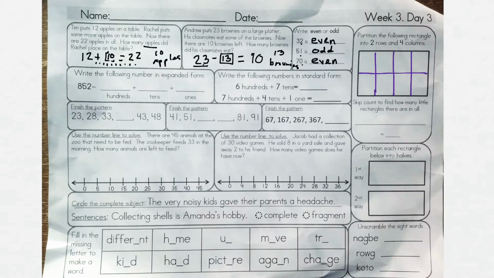So I have 2 rows, 4 columns. It says skip count to find out how many little rectangles there are in all. So it would be 2, 4, 6, 8. What it's looking for here would be that equation like we talked about on the board. 2 plus 2 plus 2 plus 2, because you're skip counting by 2s. 2, 4, 6, 8, and it equals 8 when you're done.